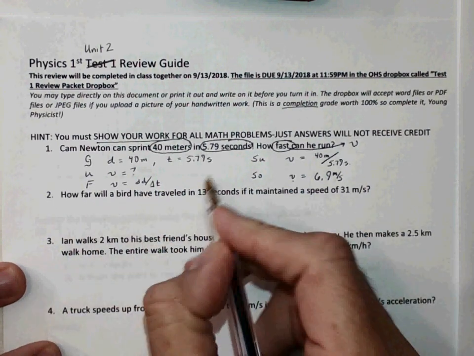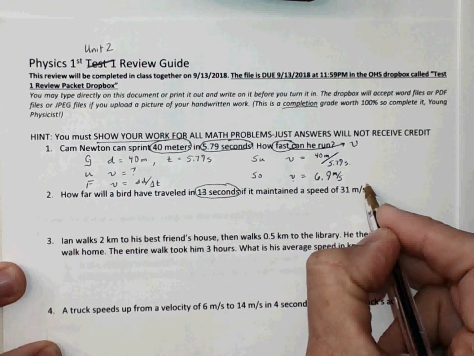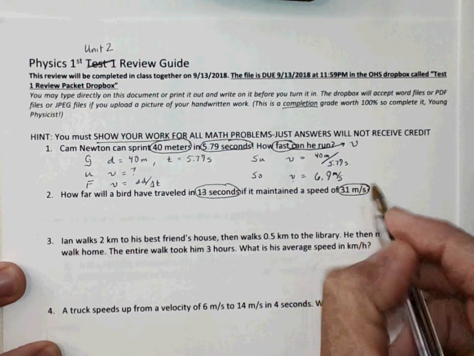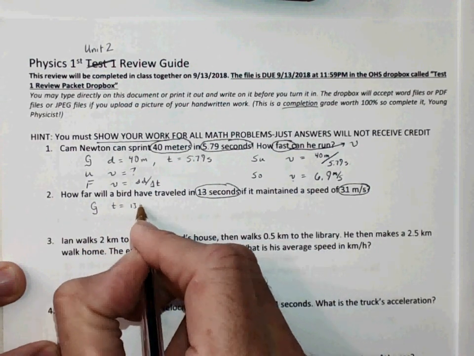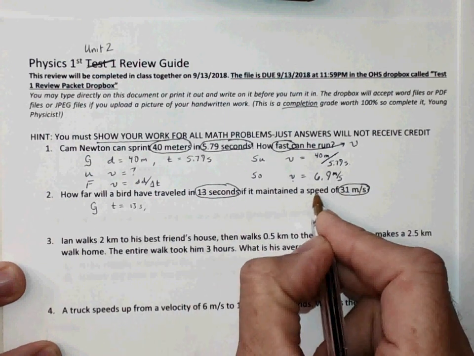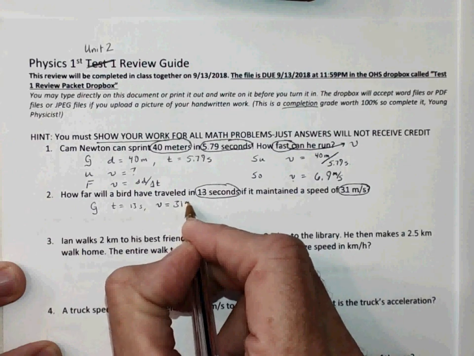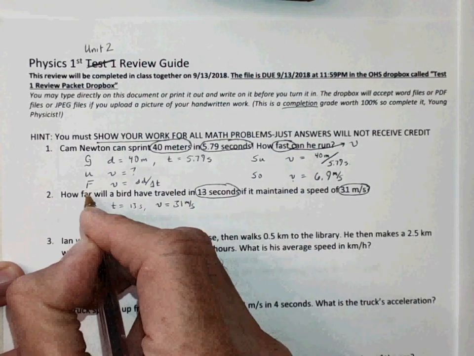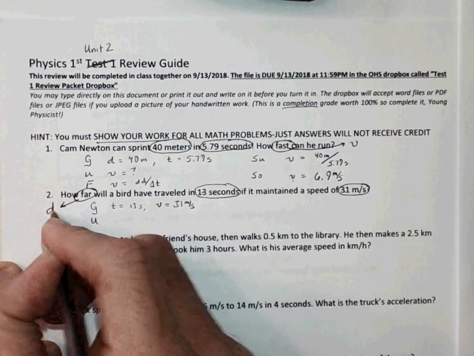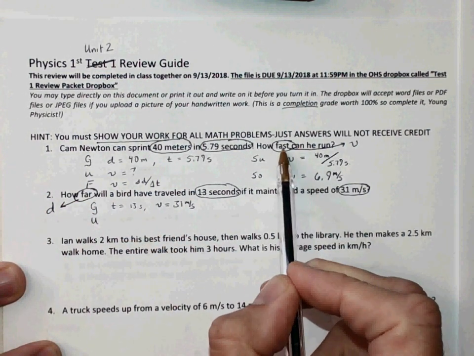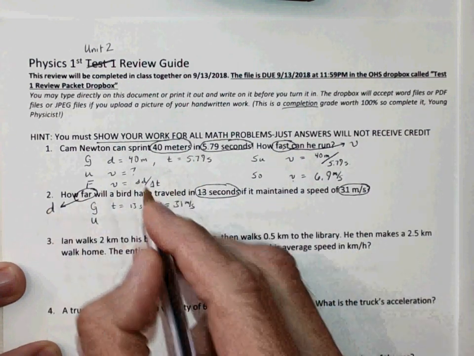How far will a bird travel in 13 seconds, number in a unit, if it maintained a speed of 31 meters per second, number in a unit? Givens, seconds is a time. Meters per second, well, it's right there for me as a speed. We use the letter V. I know what I'm looking for. Well, this is far, right? And far is a distance. So get to know these words. Fast, they're wanting velocity, and far, they're wanting distance.